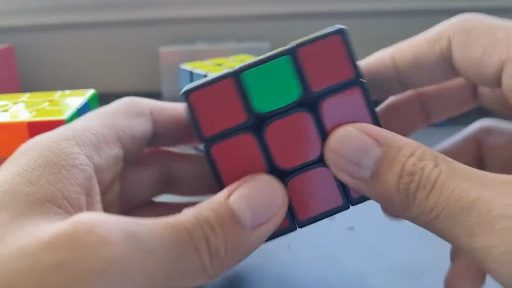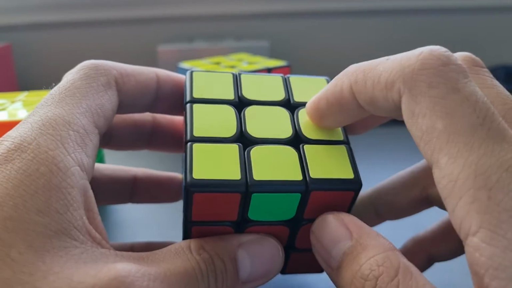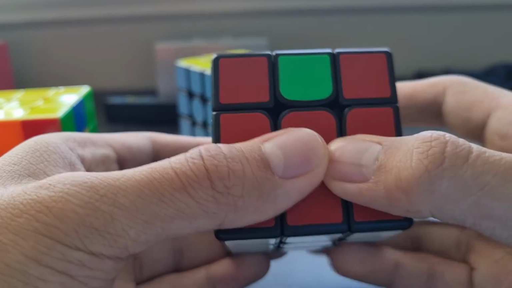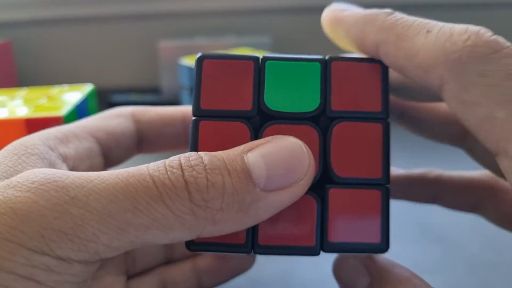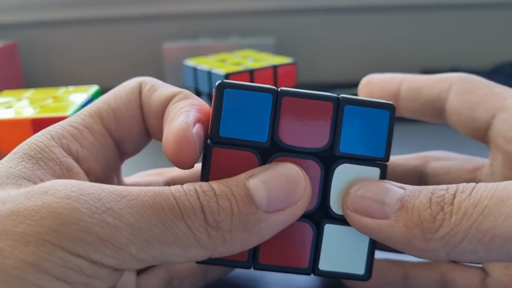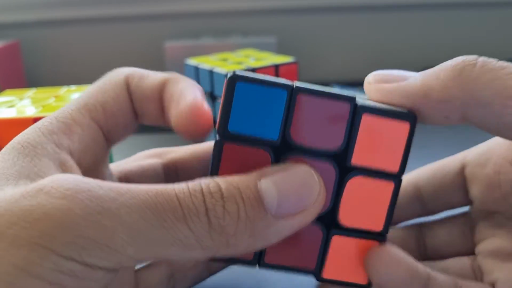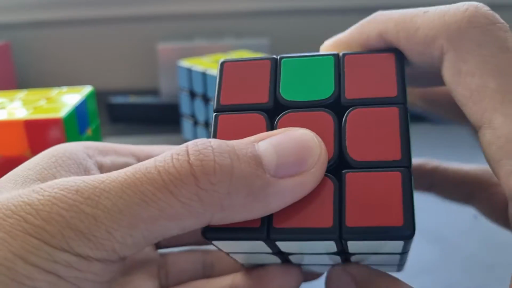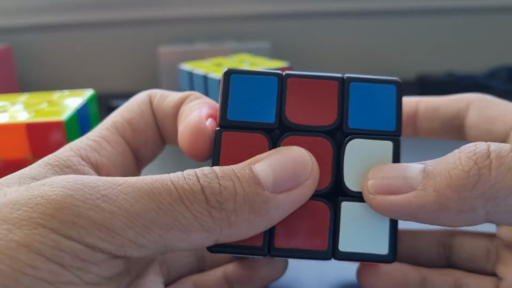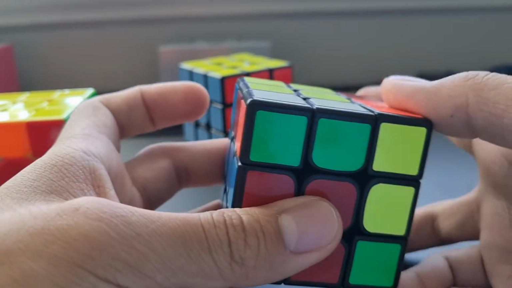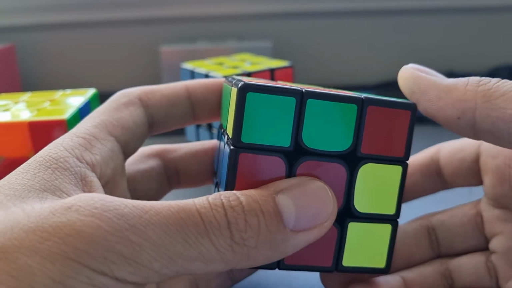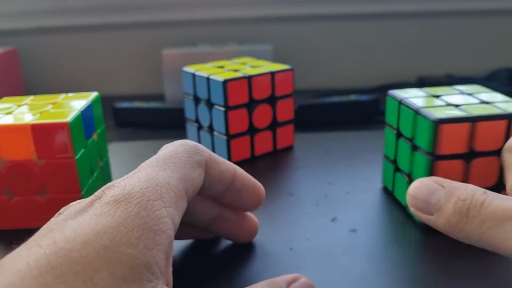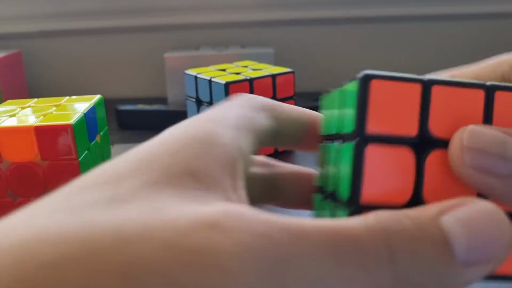Now we look around. You can see that it becomes a counterclockwise swap. So now we do that again. R U prime R U R U R U prime R prime U prime R2. And that case is solved.